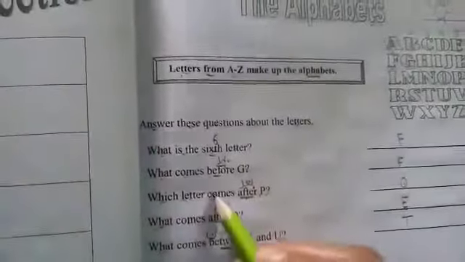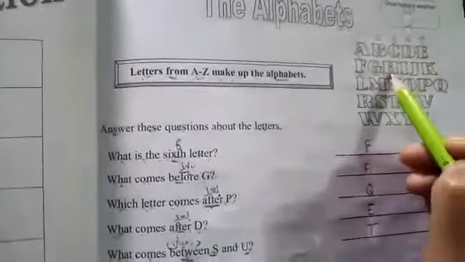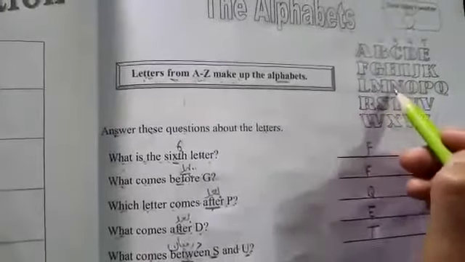Which letter comes after P? After means bad. A, B, C, D, E, F, G, H, I, J, K, L, M, N, O, P. So the letter after P is Q. You will write here Q. What comes after D? A, B, C, D, E. You will write here E.